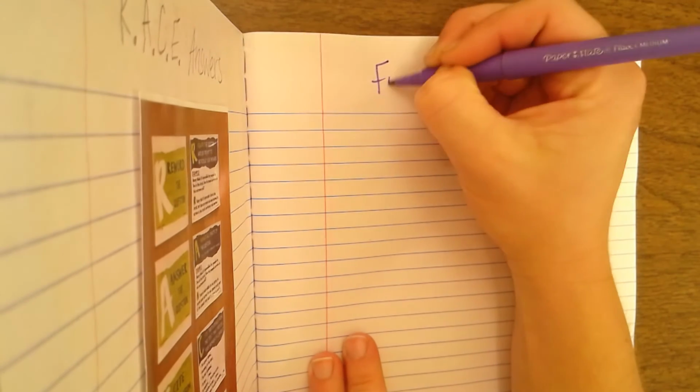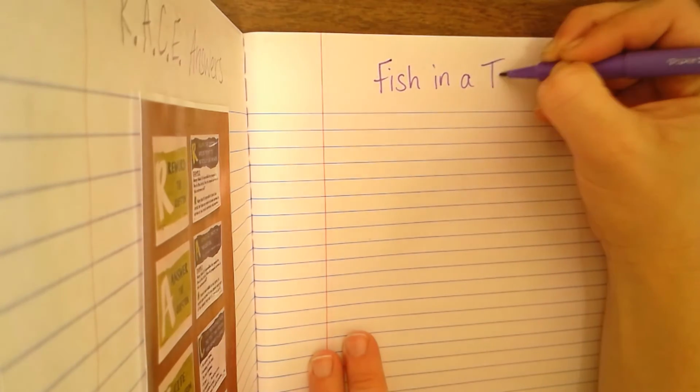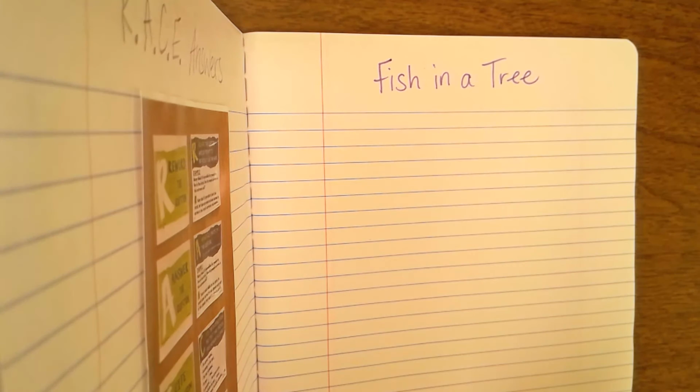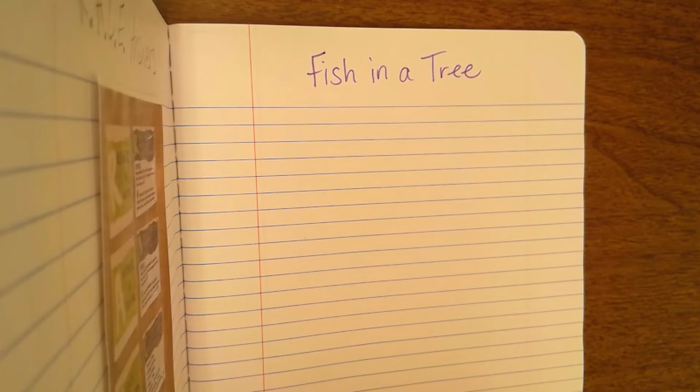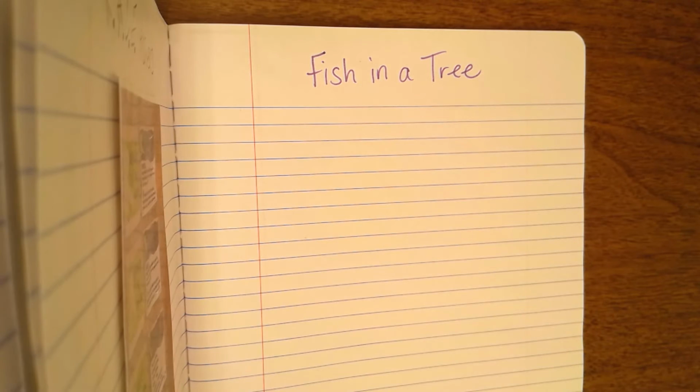Fish in a Tree. This is one of my all-time favorite books. I love it. It's one of my favorites. I'm so excited for you guys to read it if you haven't read it already. So the next page in your packet that you were given is the book cover or a picture of the book cover. You are going to cut this out and glue this all the way down into this page.